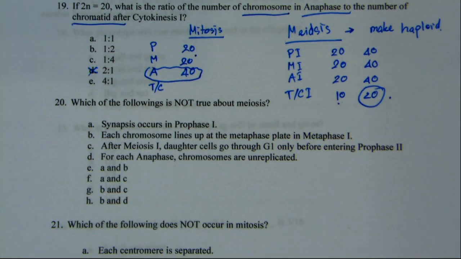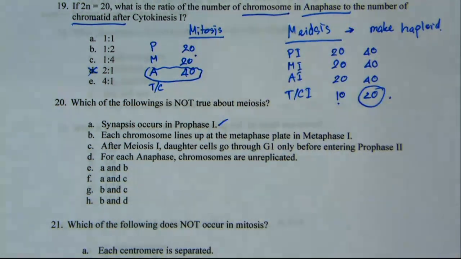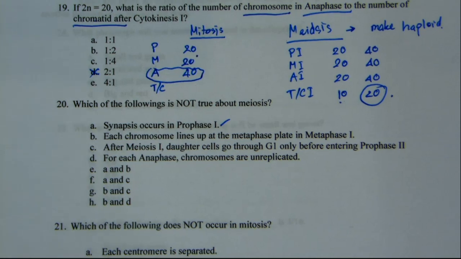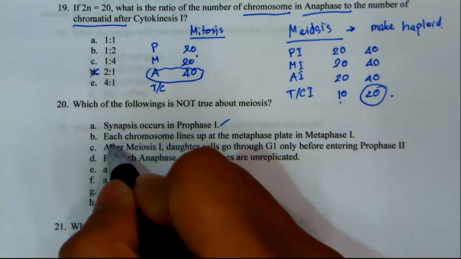Next, which of the following is not true about meiosis? Synapsis occurs in prophase 1, is that correct? Yes. Each chromosome lines up at the metaphase plate in metaphase 1, is that correct? This one actually is not.